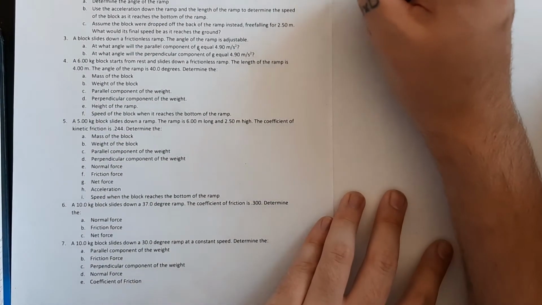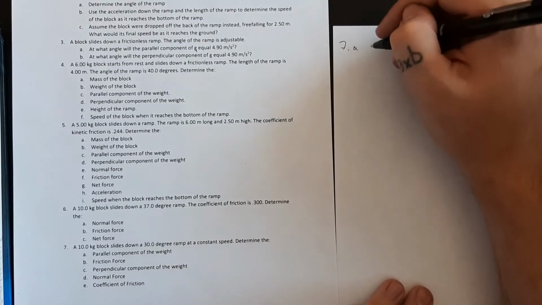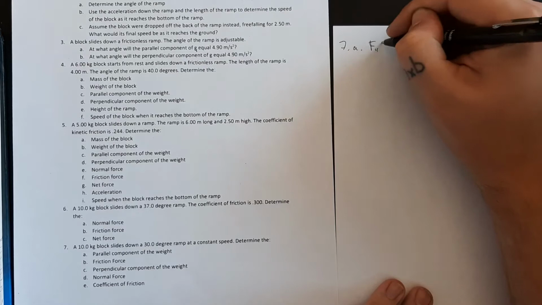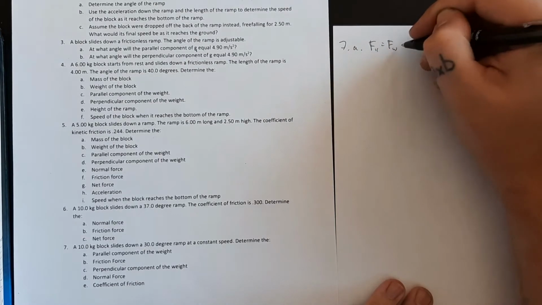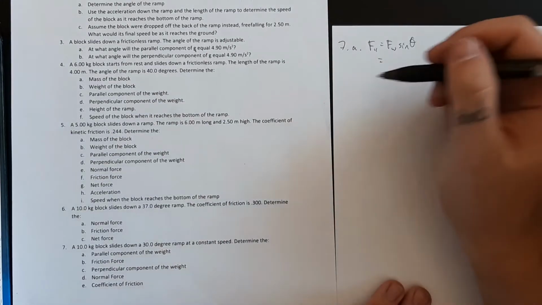I'm going to get rid of this sheet, and we're going to start up on the next one. We've got number 7. All right, so this one, a 10 kilogram block slides down a 30-degree ramp at a constant speed. Determine the parallel component of the weight. All right, so parallel component is your weight times the sine of the angle it's at. All right, so the weight of this thing, that's mass times gravity.